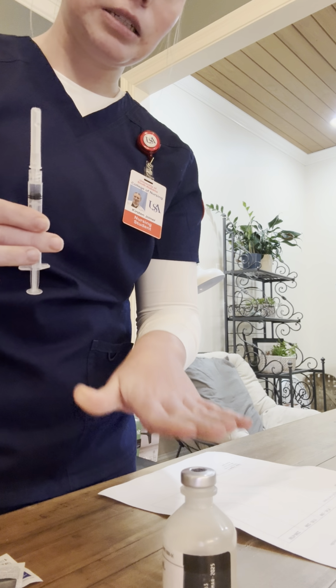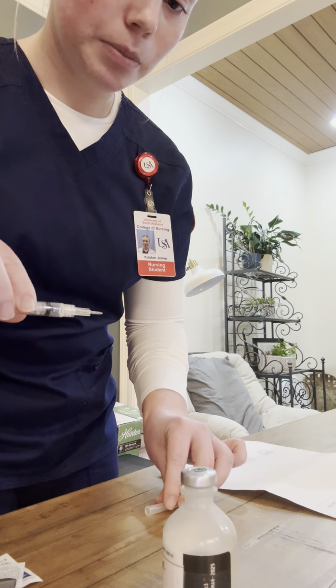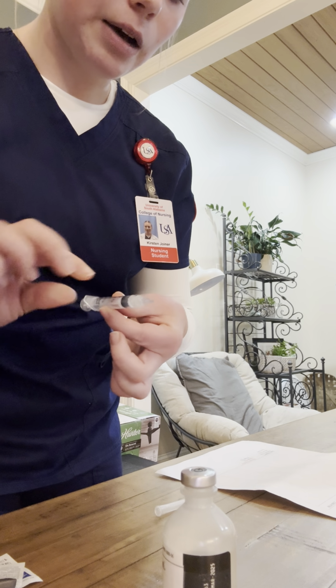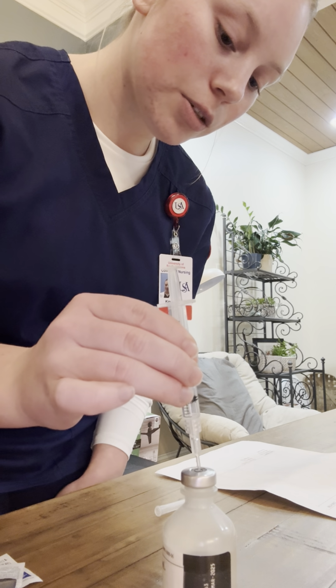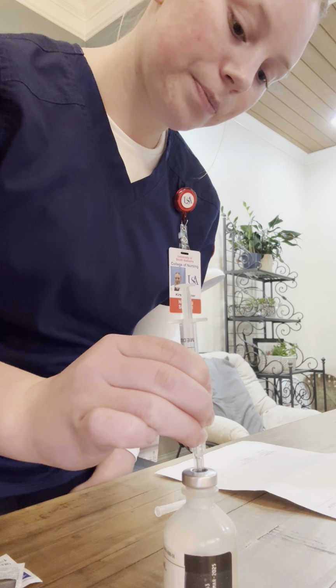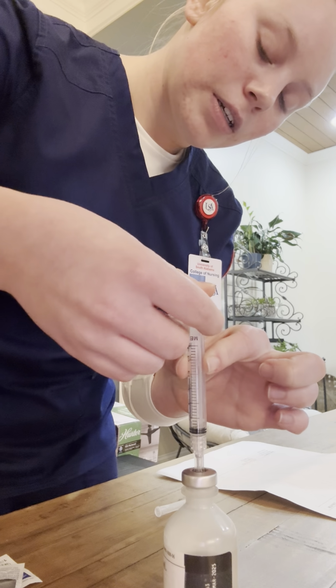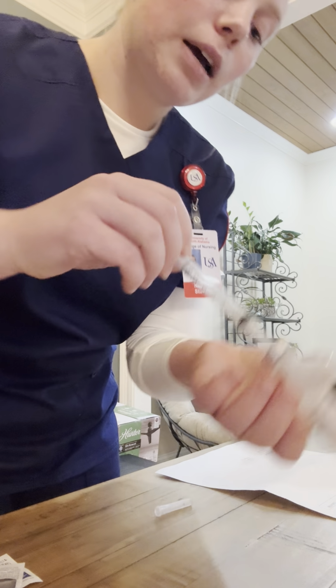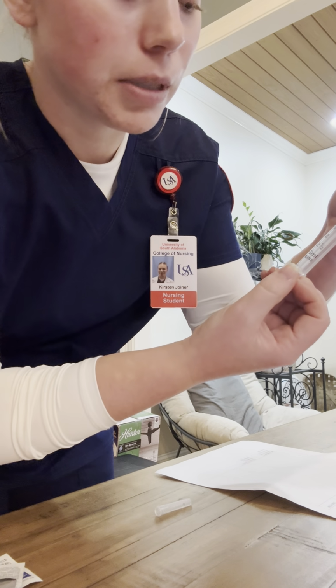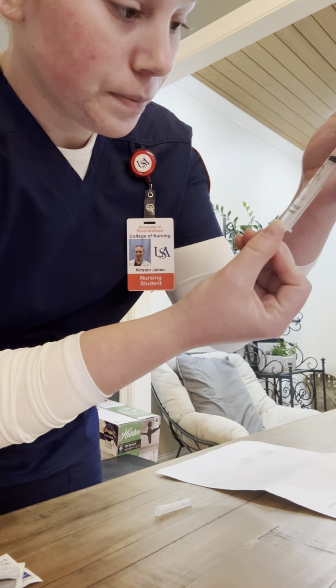I have already cleaned my vial, so I will remove the cap and place it here. I will insert the syringe into the vial using lots of pressure. I will inject the air into the vial, and then I will draw up 0.5 milliliters of morphine sulfate.